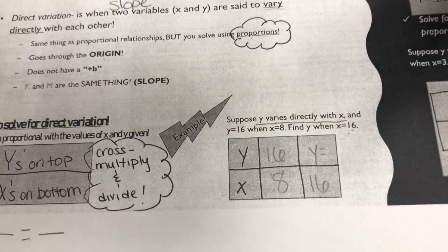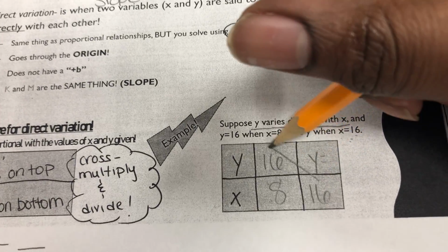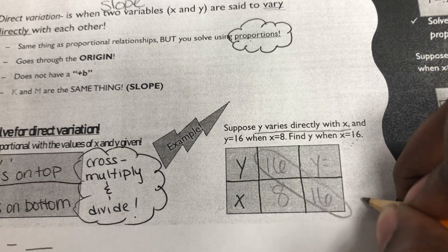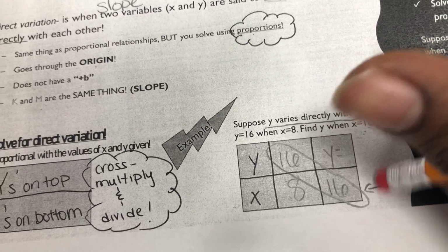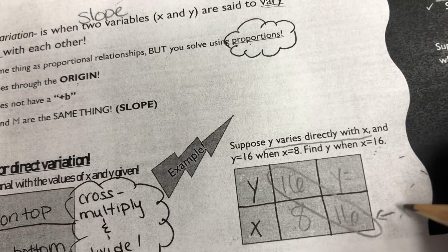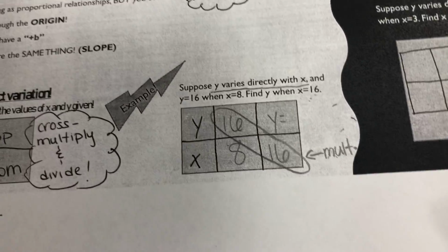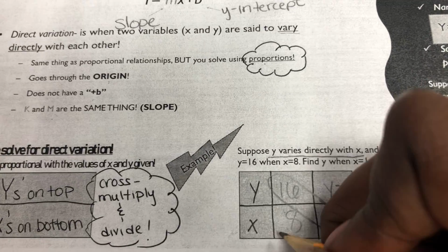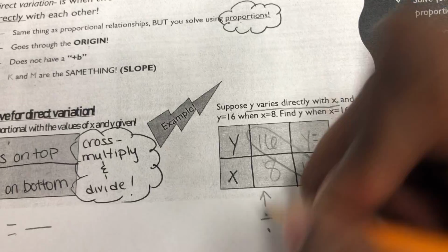Okay, so what we have to do, just like we said right here, is cross multiply and divide. So we're going to cross multiply these two. And I'll put multiply instead of an x. Okay, and then once you cross multiply those, divide by this 8.